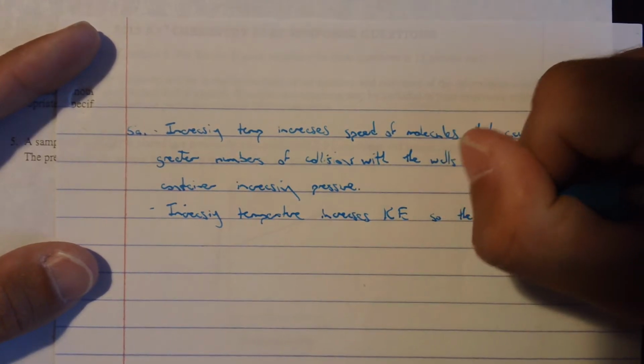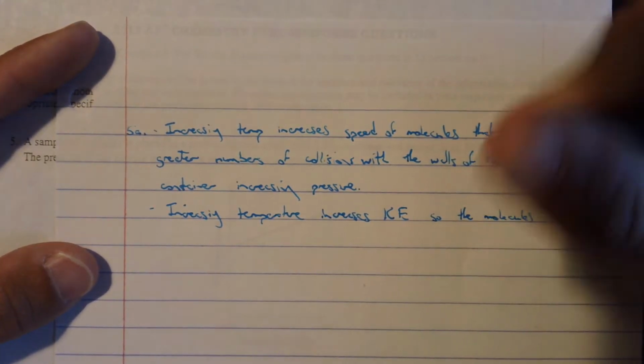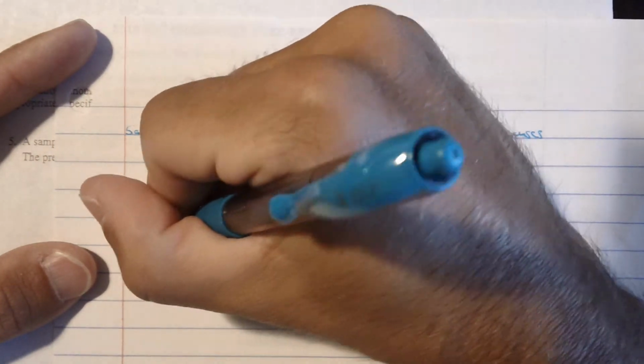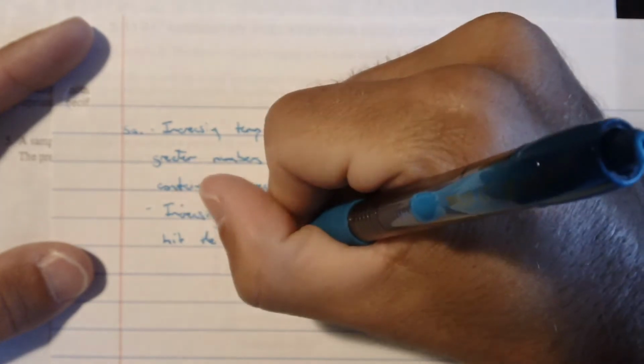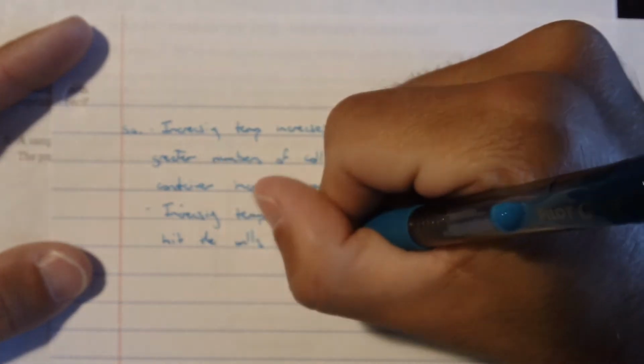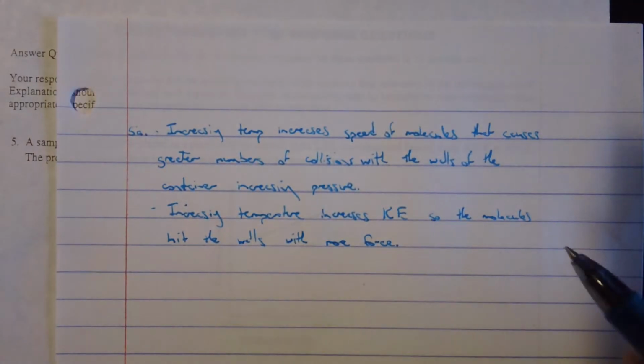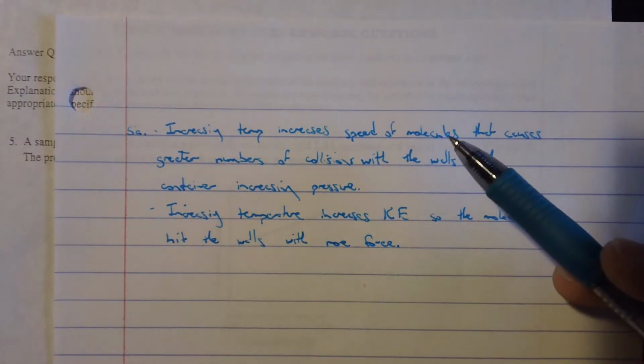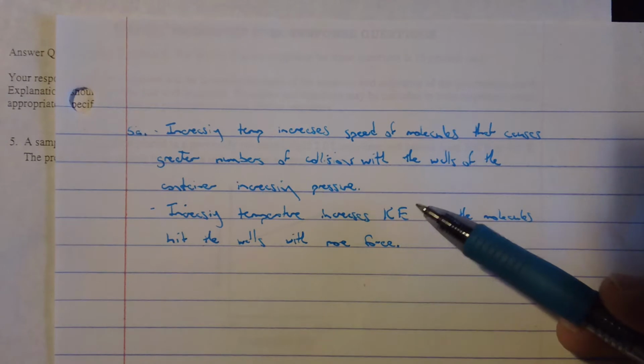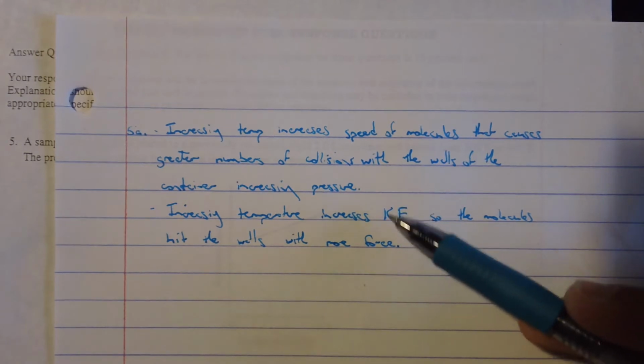So the molecules hit the walls with more force. So the 2 things are the increasing in the speed and the increasing of the energy or kinetic energy.